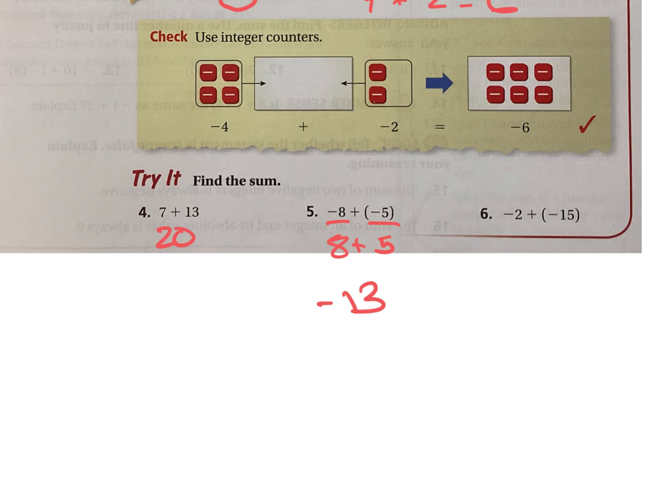Number 6 is very similar to that. You have a negative 2 and a negative 15. I get my absolute value of both of those, which is 2 and 15. Add those together, which is 17. And then I use the common sign, and I get a negative 17.